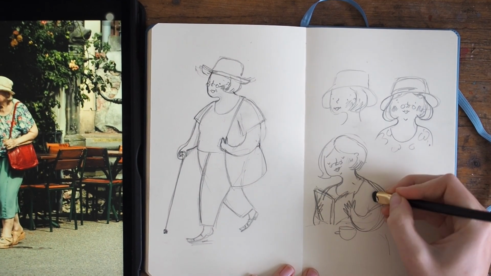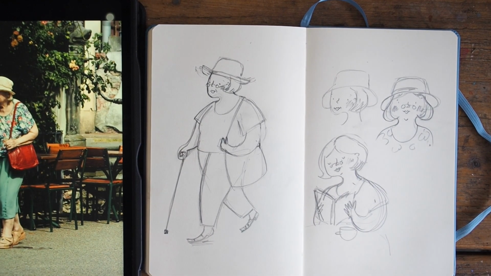And then we do start to get a little bit of a sense of character with her. So yeah, this is how I would start to develop a character for a children's book.